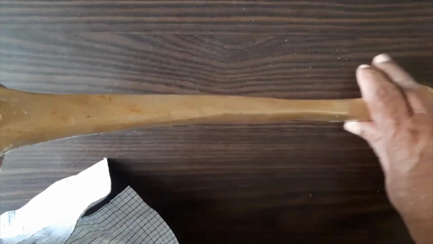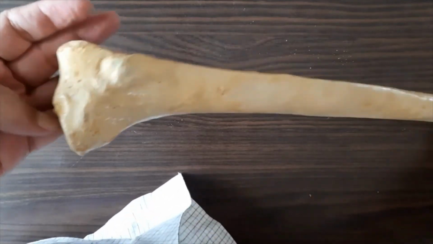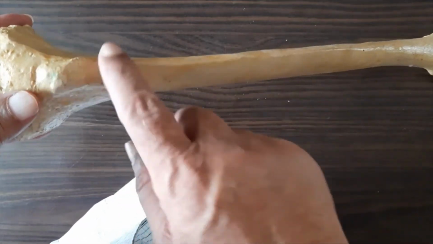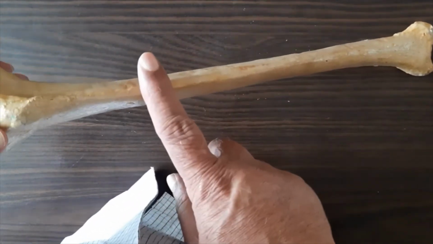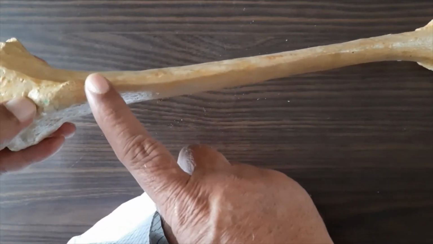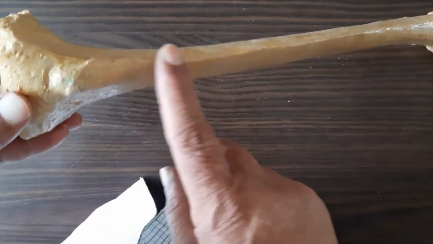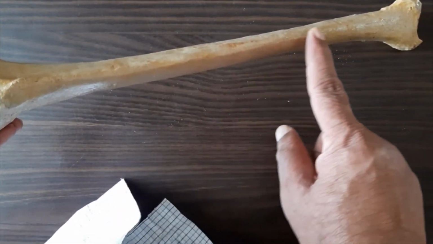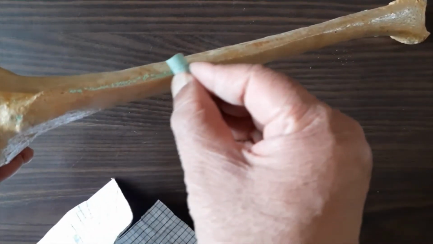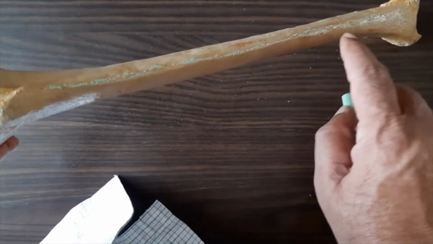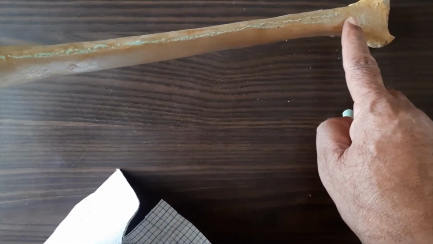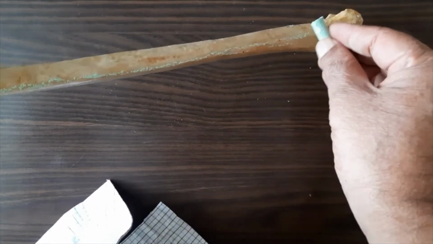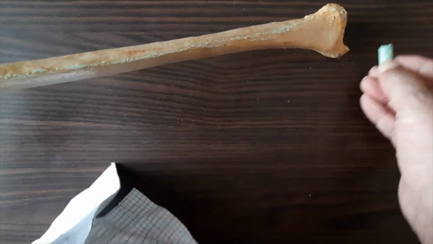Let us come to the individual borders. Now I will trace each border. Coming back to the anatomical position, this is the tibial tuberosity, and this is the anterior border. If you trace this anterior border, it extends from the tibial tuberosity downward. This is the anterior sharp border, and it goes to the anterior margin of the medial malleolus.